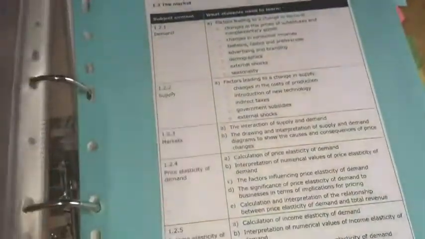These are just the PowerPoints that I was saying, and then different notes. I'm not going to show you all of it because there's a lot of it, but this is the general layout of my folder, and then this is the next section. So that's pretty much how it goes.